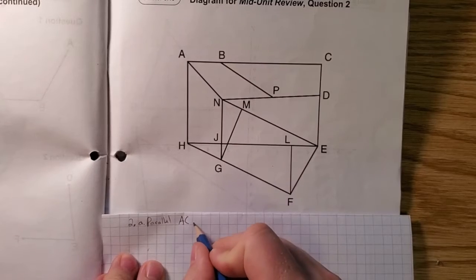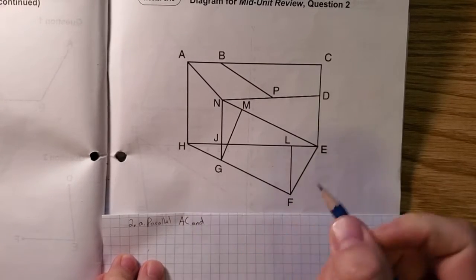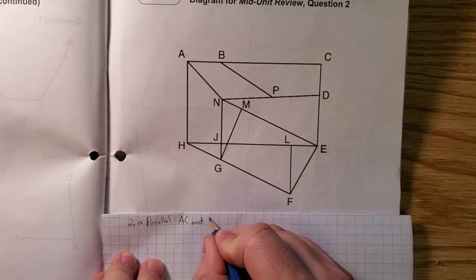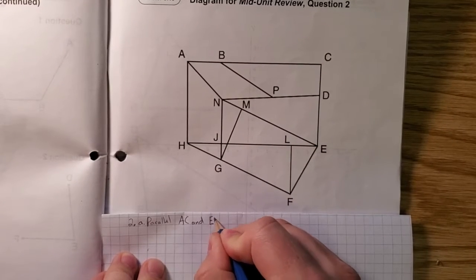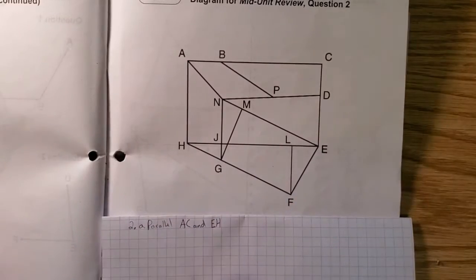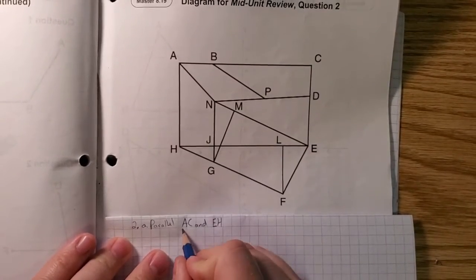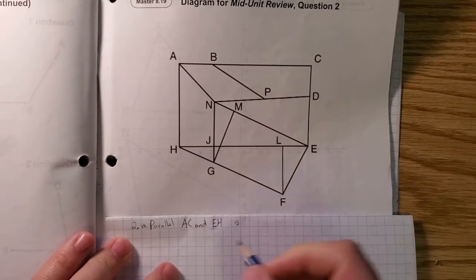A is before C in the alphabet. And what other ones are parallel to it? Well, HE is. We're going to do EH for our answer. Why? Because that is alphabetical order. So that's one set of them. So that and that will be 2 marks.